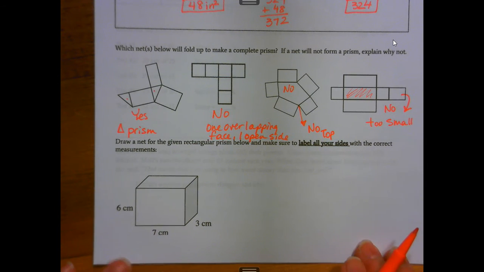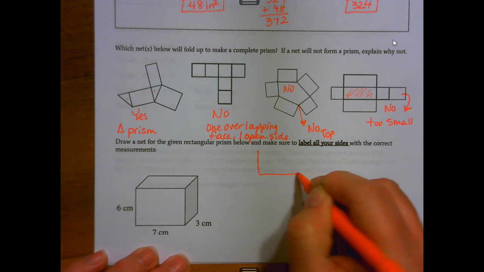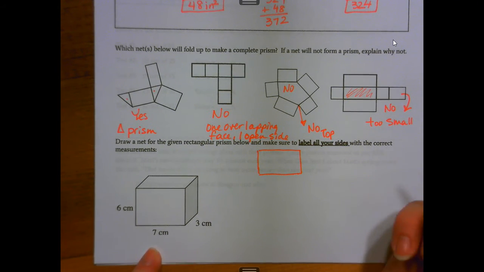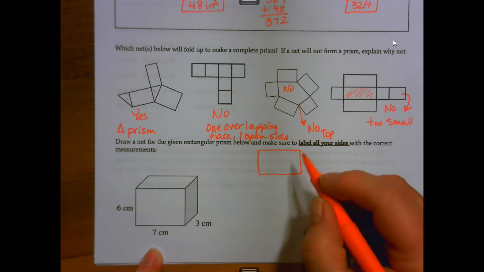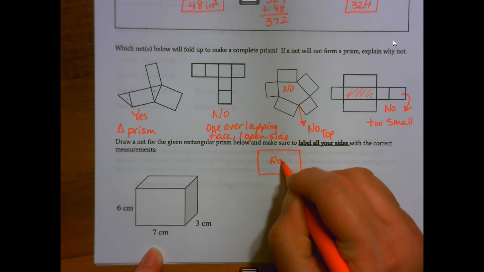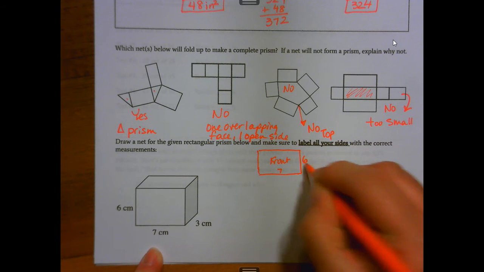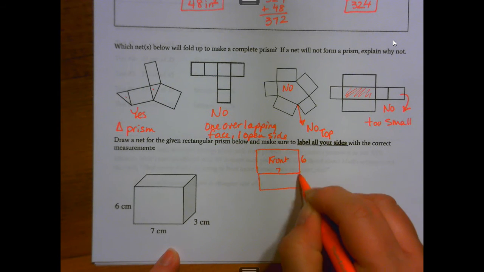Now, when we're making a net, I know that this one's going to be a little complicated for us because I can't really make it to exactly the right scale, but I'm going to make sure that I take into account that I have 6 faces. This one I'm going to call the front, and this is going to be 7 by 6, and then I'm going to have either the top or the bottom.